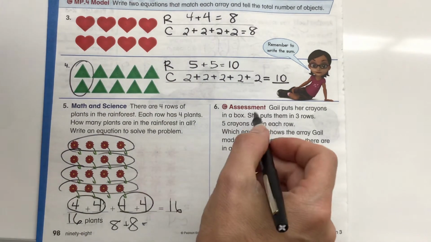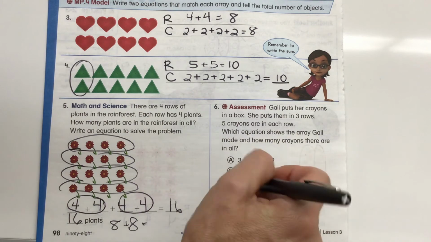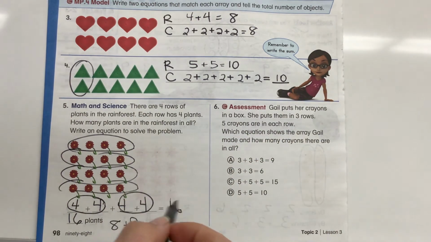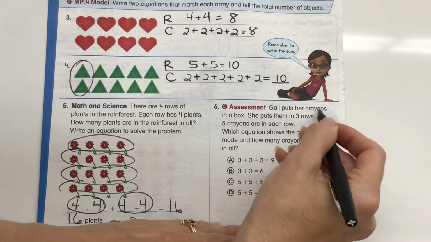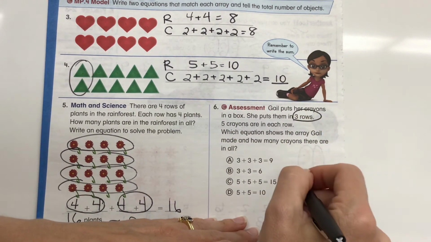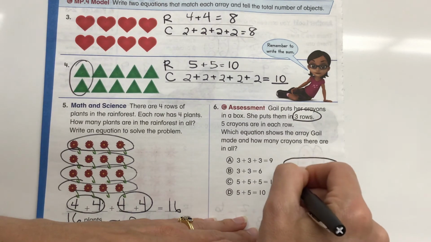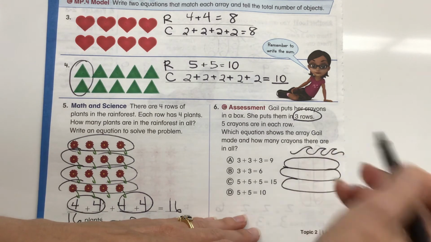All right, here's our assessment. Again, when you see this, you know there's going to be some questions that are just like this on our final assessment. All right, let's figure out what we're asking. Gail puts her crayons in a box. She puts them in 3 rows. What I'm going to do right now is go ahead and write 3 rows. 1, 2, 3. There's my rows because they go across like a river.